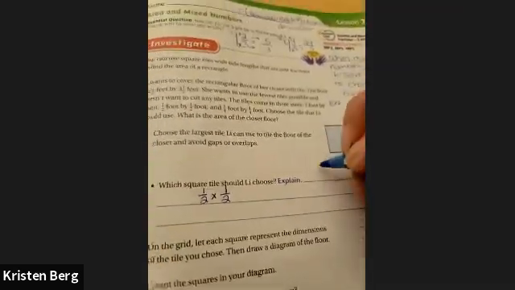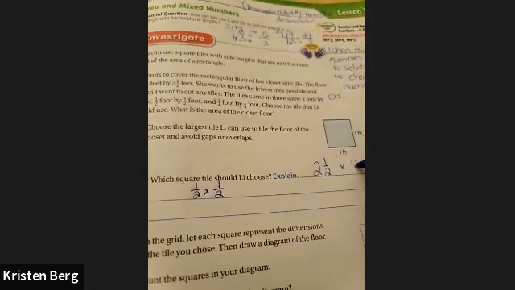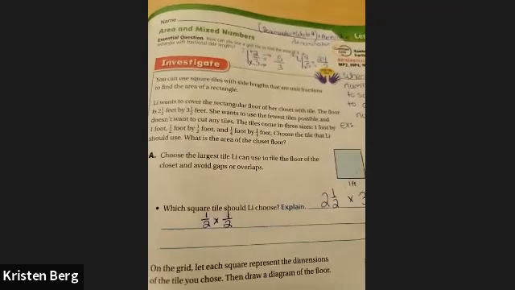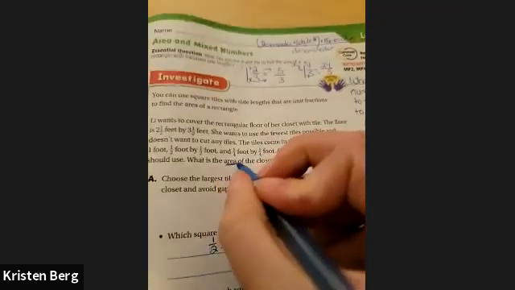So the question was that they had a 2.5 feet by 3.5 feet. All right, so they are asking for the area.